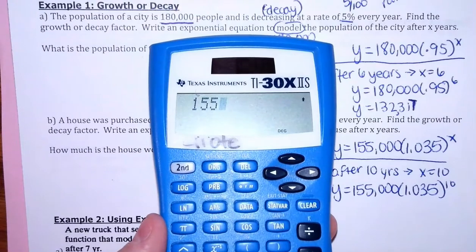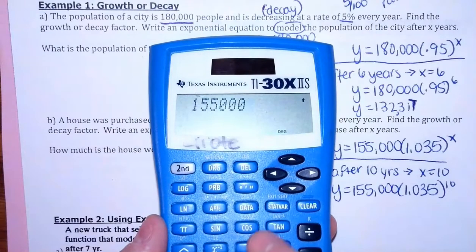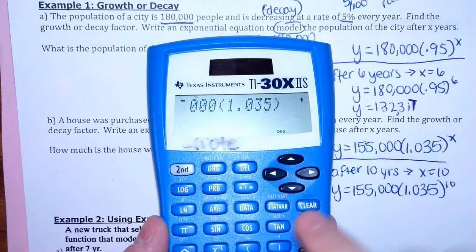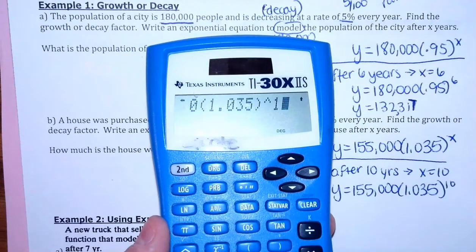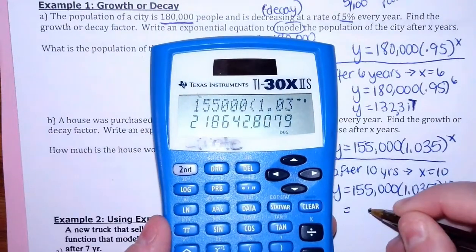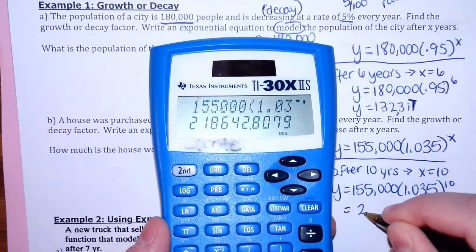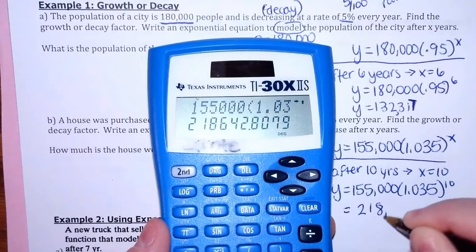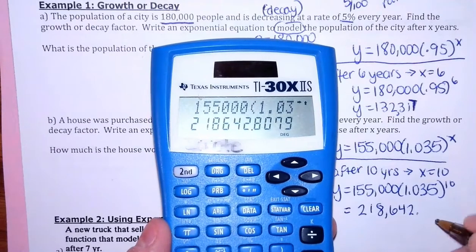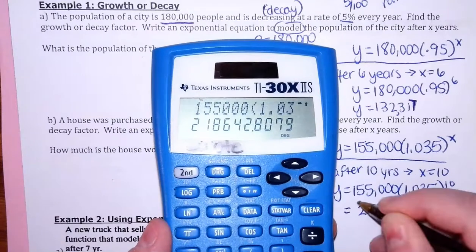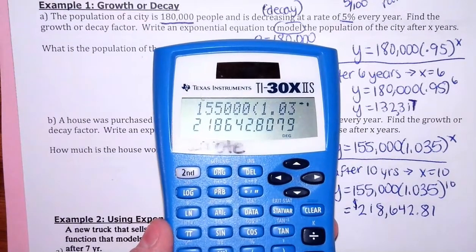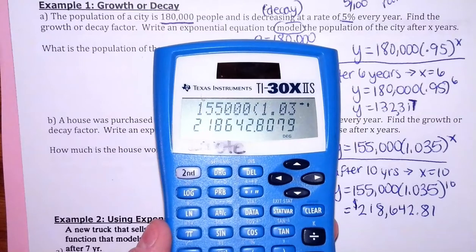So 155,000, that was what you paid for the house, times 1.035, and after 10 years, we're just going to put that to the 10th power. Now, we're talking about the cost of the house, so I'm going to round this to 2 decimal places. So 218,642. We're talking about money, and so that 0.807, I would round to 0.81. So after 10 years, that house has increased in value to be $218,642.81.